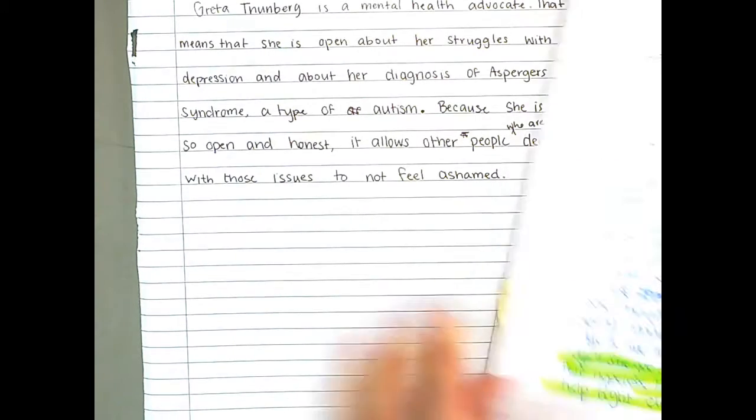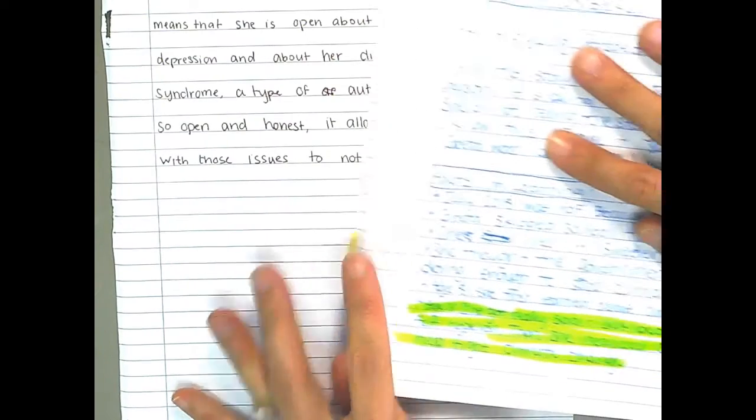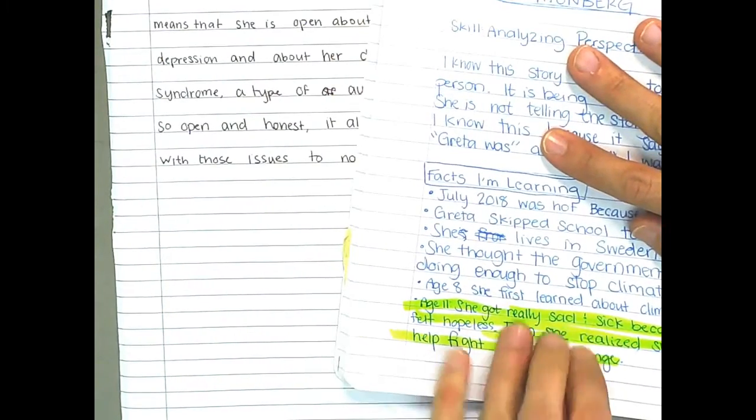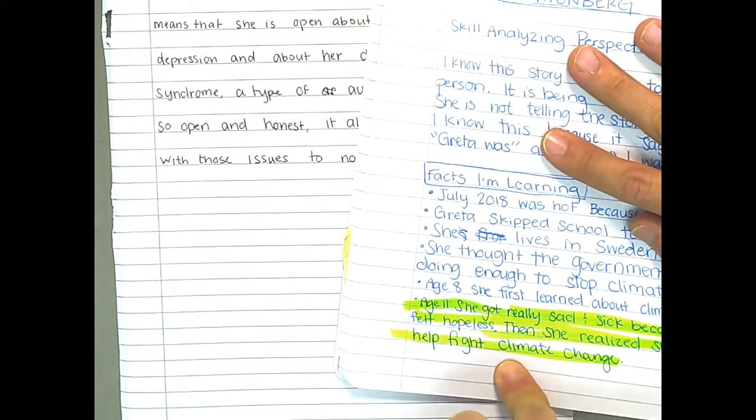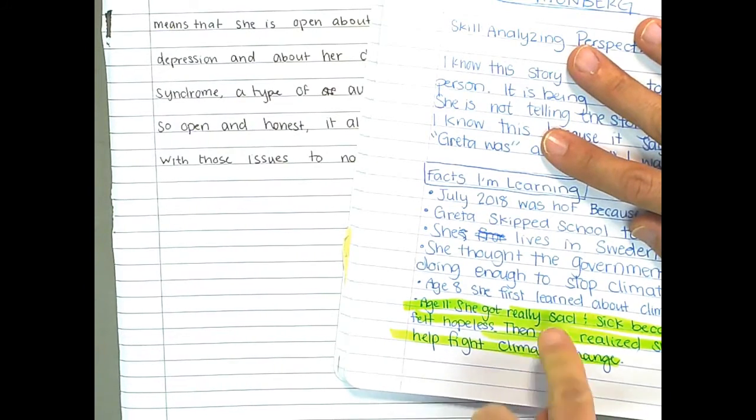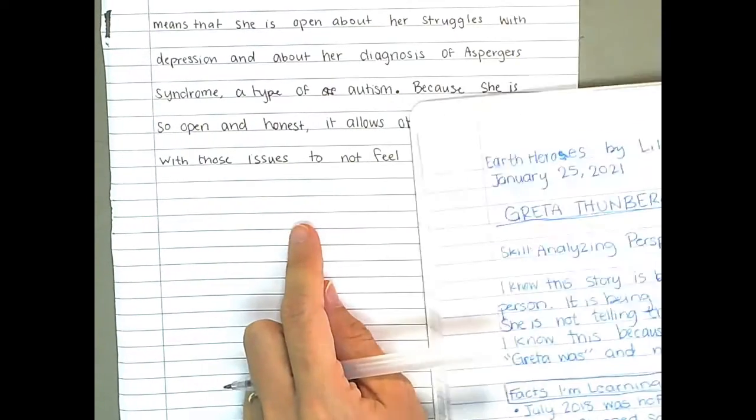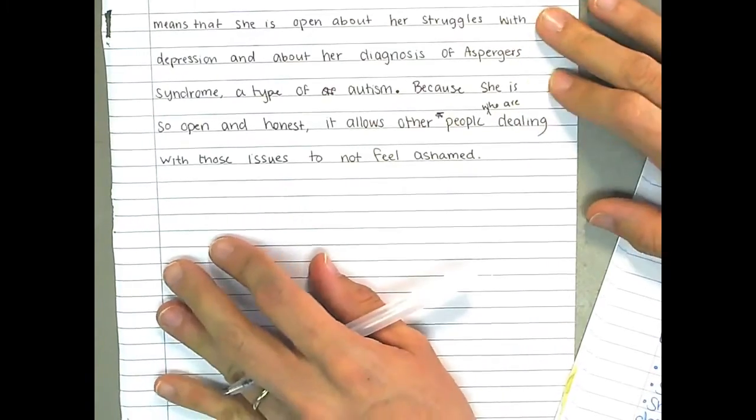Okay, so now I want to add in this bit that I wrote in my notes. So I'm going to take it, because this is my own writing, I can take it right from here and write it into my piece.